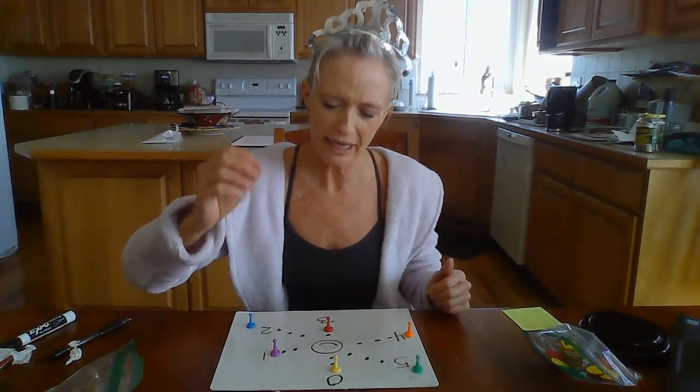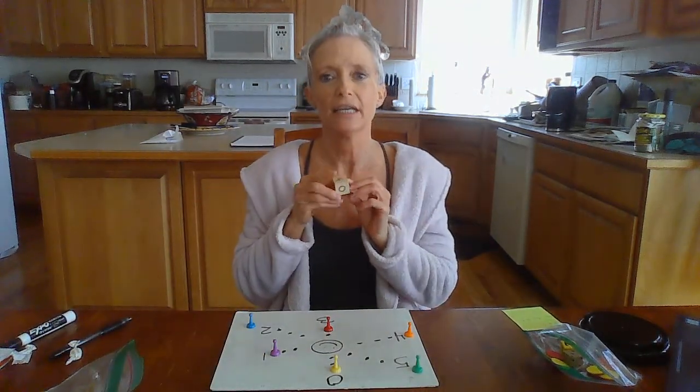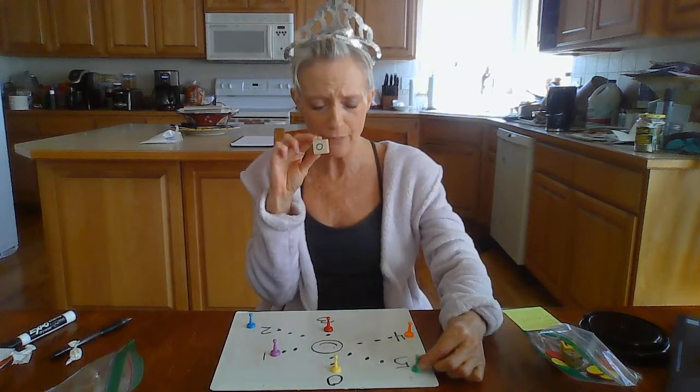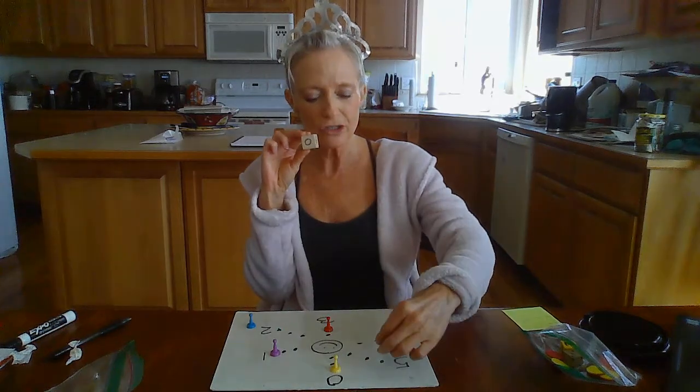Roll, roll, roll again. Oh my goodness. What number is this? It is 0. And what does 0 need to make 5? It needs 5. So 5 gets to come and join our party.